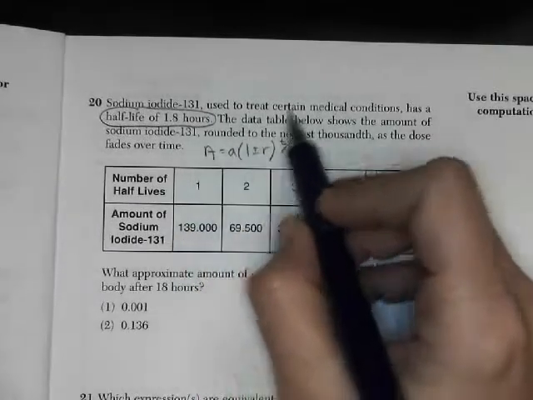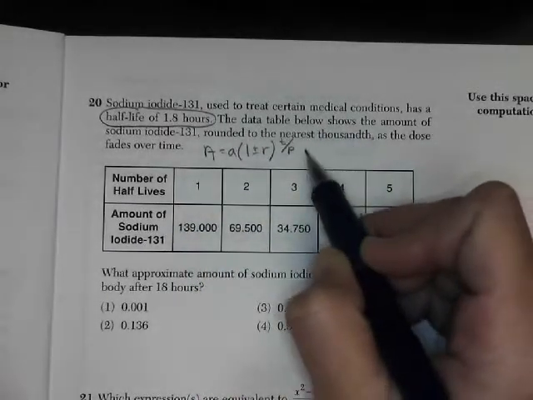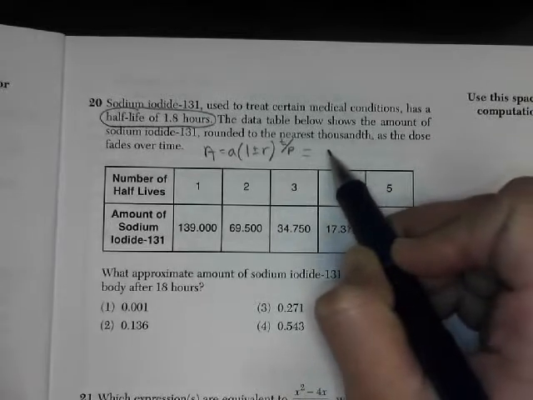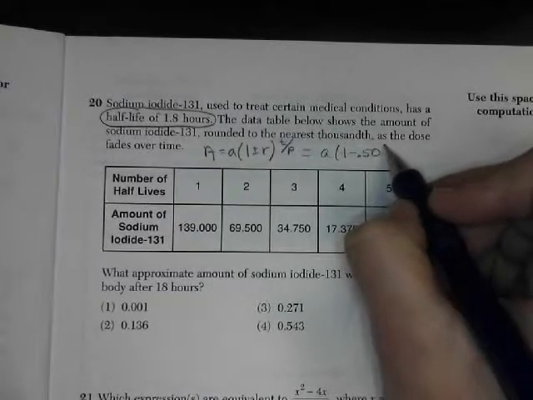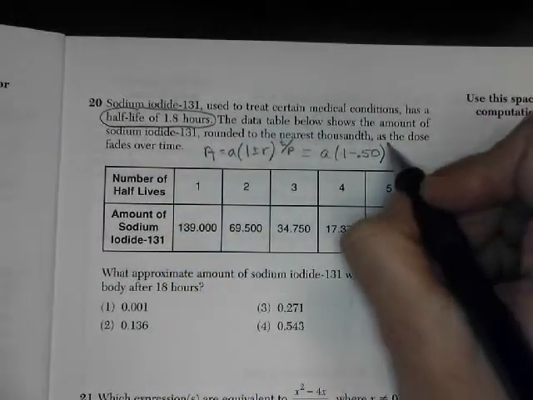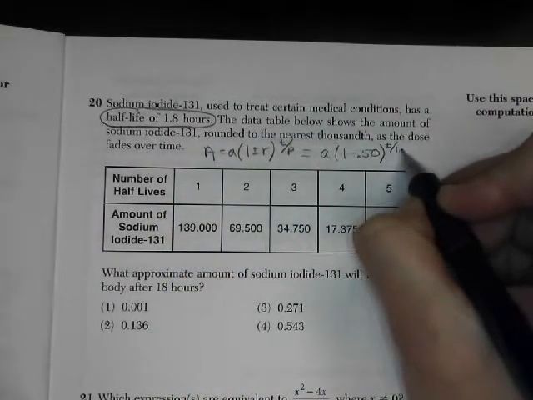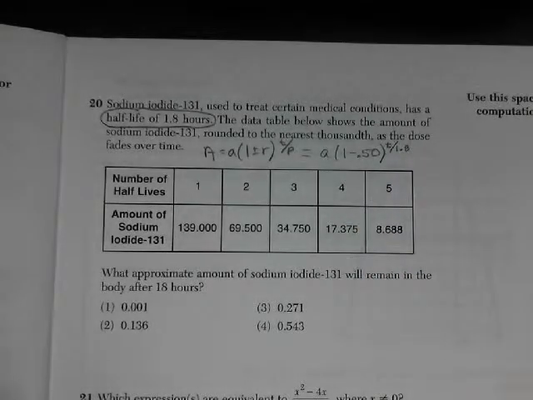So from what I have up here, before I jump into the table, if it has a half-life, then it's 1 minus 50%, 1 minus 0.5, and its half-life is every 1.8 hours, so t over 1.8 hours. They're looking for the approximate amount of sodium iodide that will remain in the body after 18 hours.